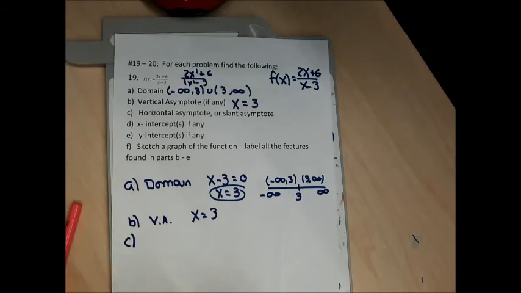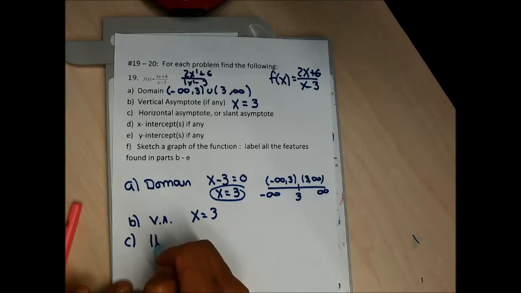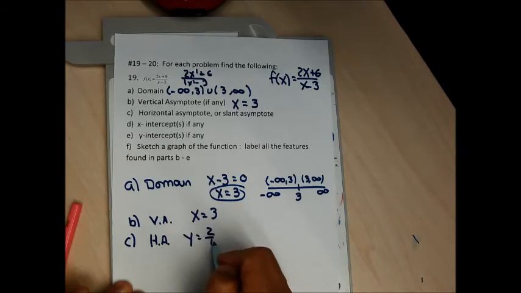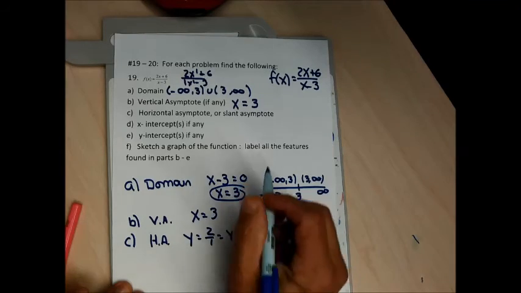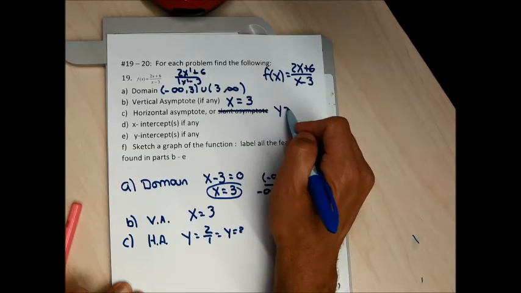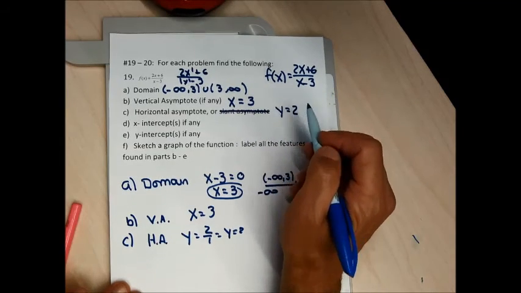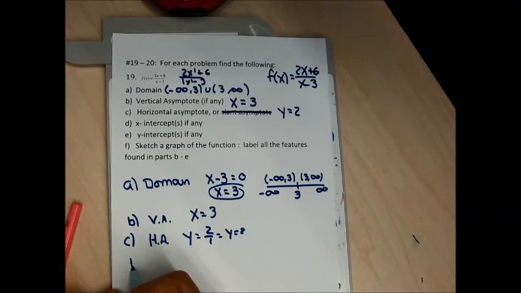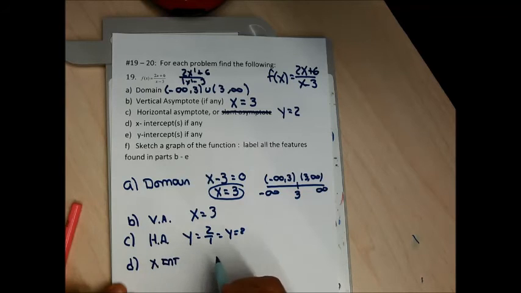So the horizontal asymptote for part C is y equals 2 over 1, or y equal to 2. You can't have both a horizontal and a slant asymptote. You get a slant asymptote if the highest exponent in the numerator is bigger than the highest exponent in the denominator.